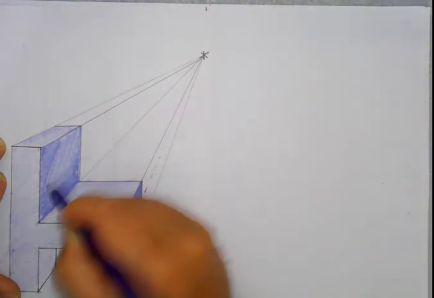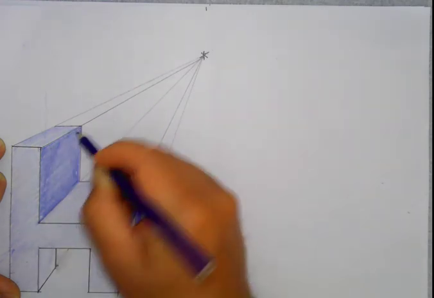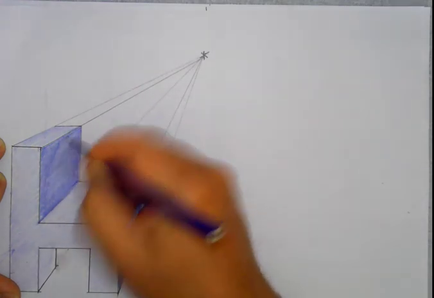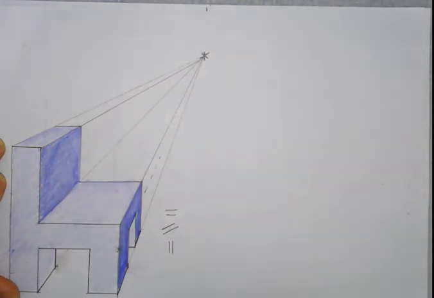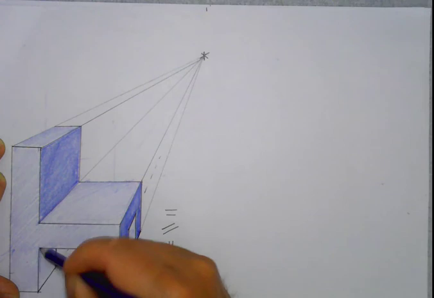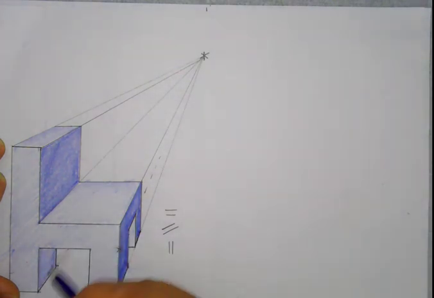So you can see here I'm building up. I'm probably doing like superhero speed colouring on the video, but I'm just going at normal pace really. So I've built up that block of colour there, and the same thing here. Now I'm still not at full dark.